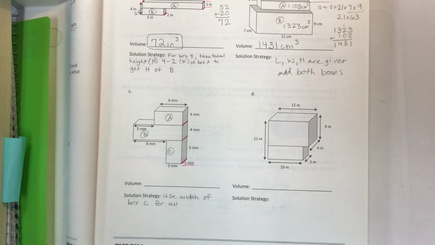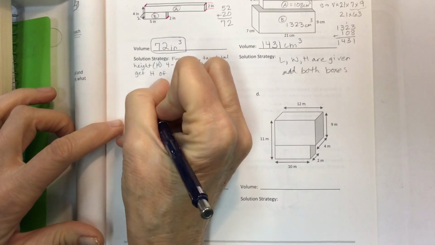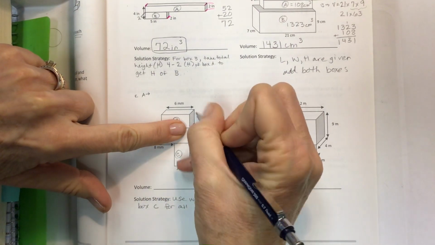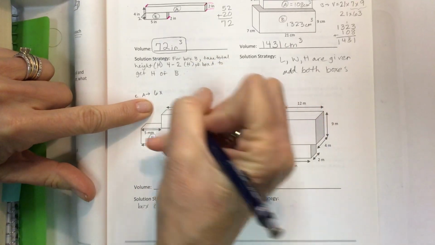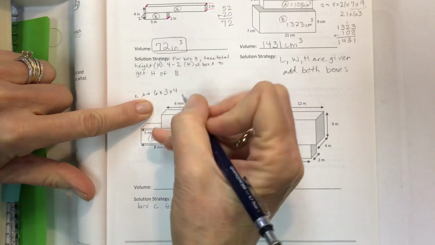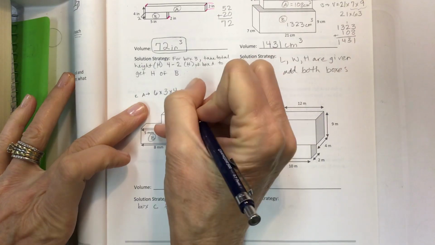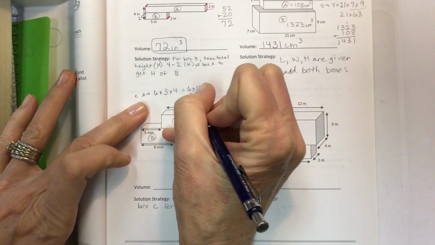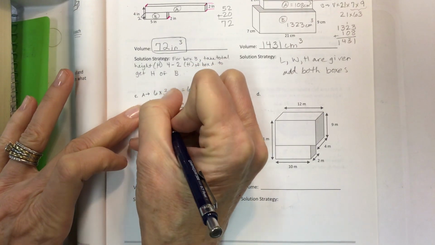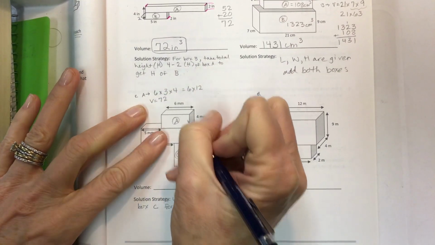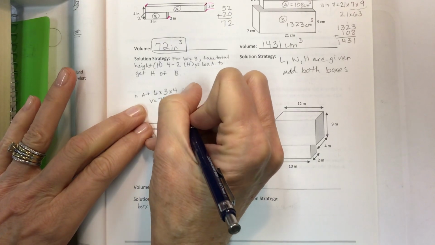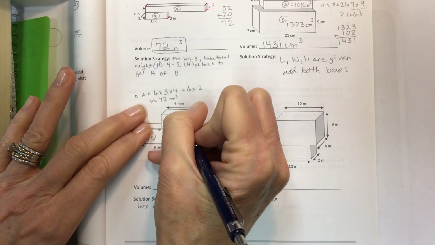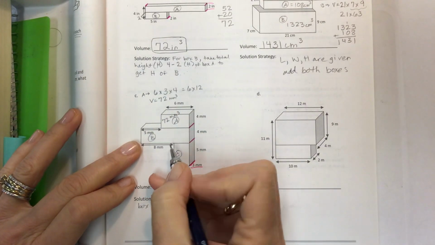So make yourself some room. Here's going to be A. We're going to have our length, our width, and our height. 6 times 3 times 4. In any order, let's just do 6 times 12. And that's going to be 72. So the volume of A, 72 millimeters cubed. Move on. Next one.